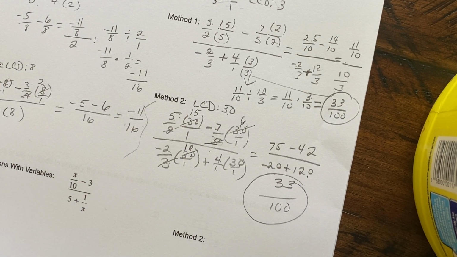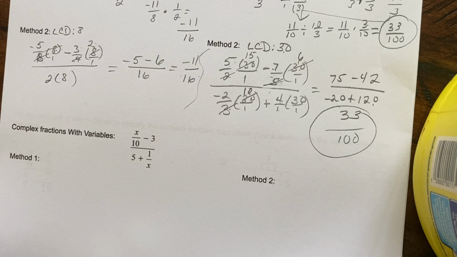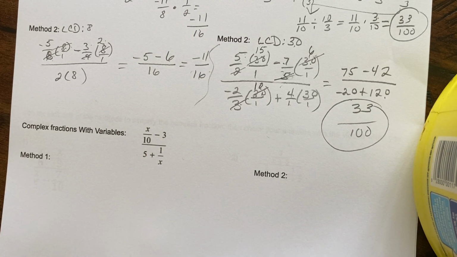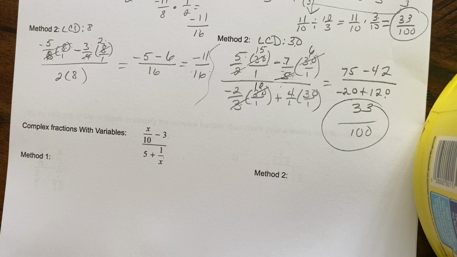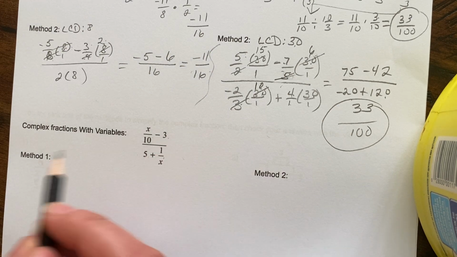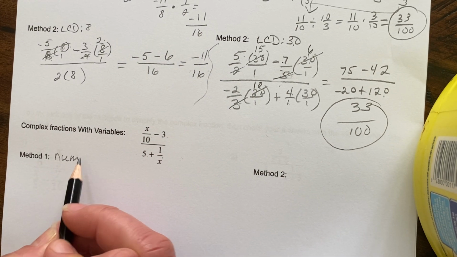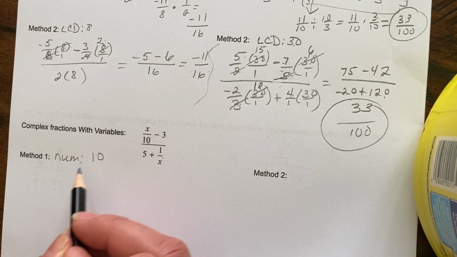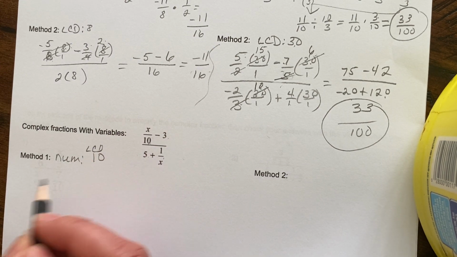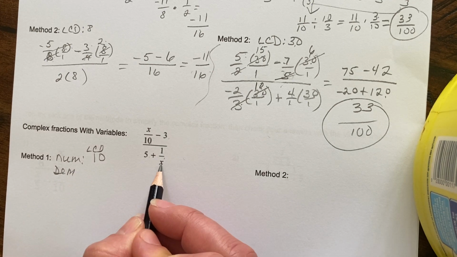So let's go ahead and take a look at it with our variables, like you've been working on with your rationals. Okay. So let's start with the one we have here. So again, we're going to have our two methods. First thing I'm going to do is simplify my numerator and simplify the denominator. So in the numerator, you want to ask yourself, what is the LCD? And it's 10 because that has a 10. And in the denominator, it's going to be x.